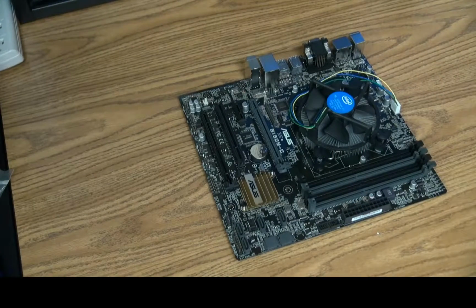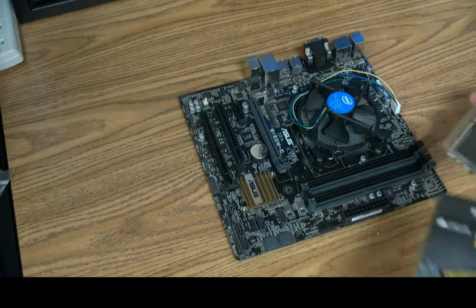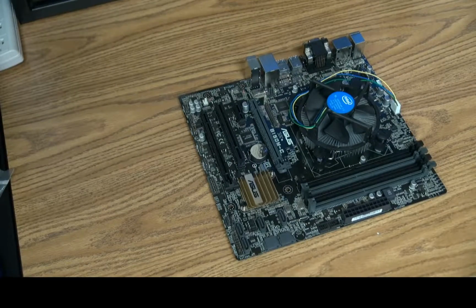Alright, next step is installing the RAM, Corsair Vengeance RAM. I like sticking with Corsair as well. I've had good luck with their brand. Almost any RAM is going to be fine now. The speed rating of the RAM doesn't matter so much anymore either. Just make sure the RAM is compatible. This is DDR4 RAM. That's the newest version. Toss that box away as well.